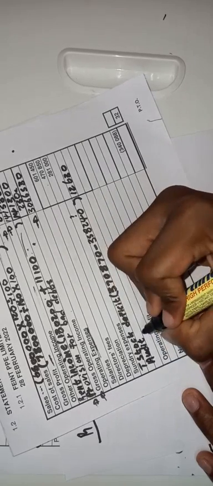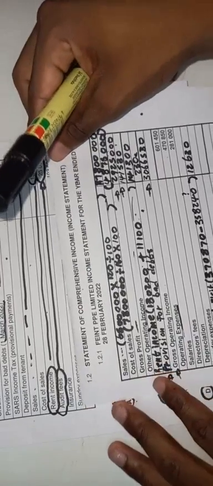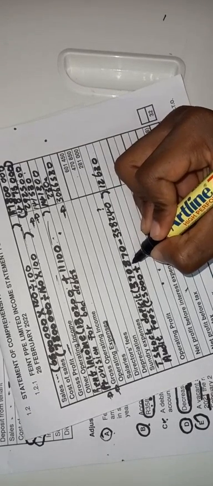Audit fees. We take the one from the trial balance. I will repeat again because I don't want anyone to get audit fees wrong. The one from the trial balance is how much? 25,000. So we take that one and divide by its percentage, or divide by the paid. They said how many percent did we pay? 40%. So you divide by the paid, which is 40.